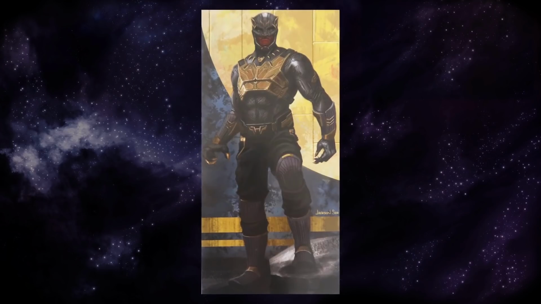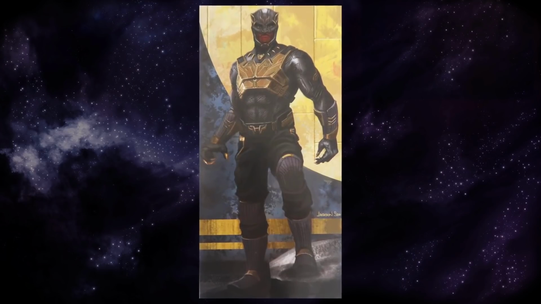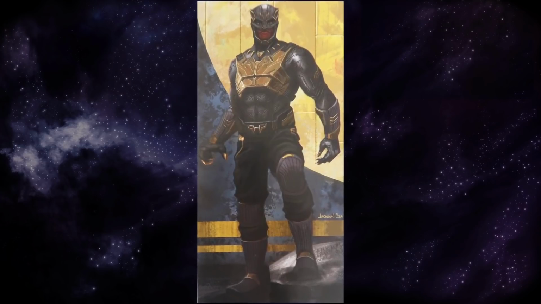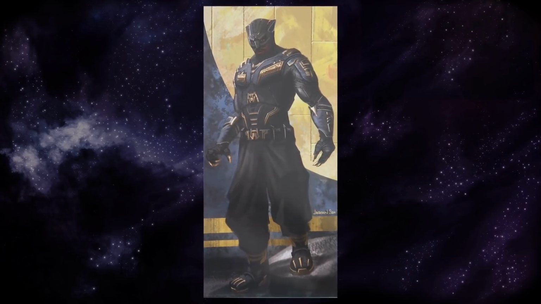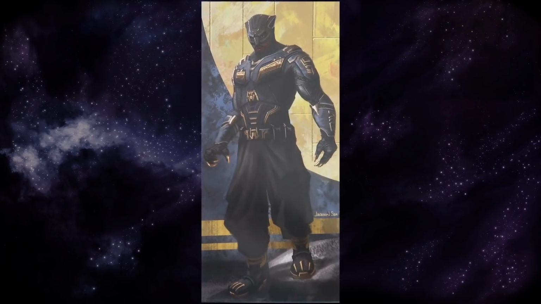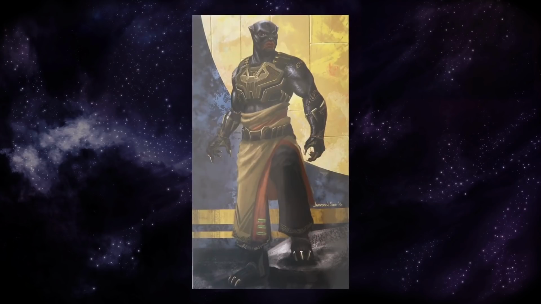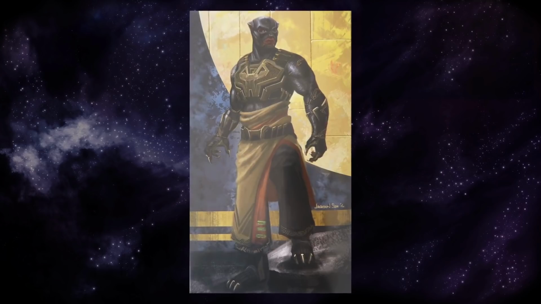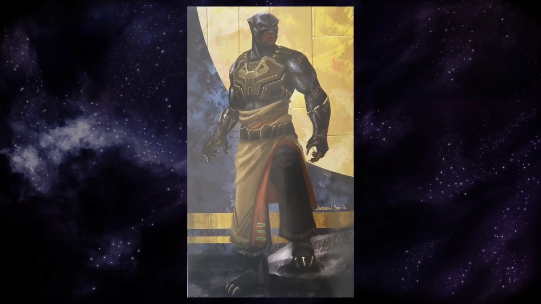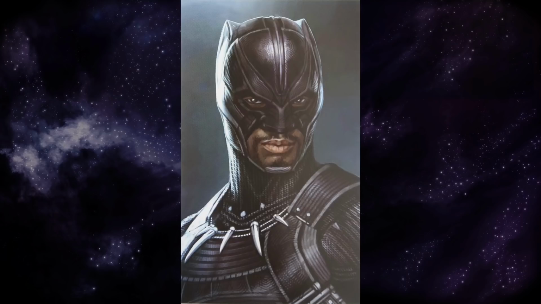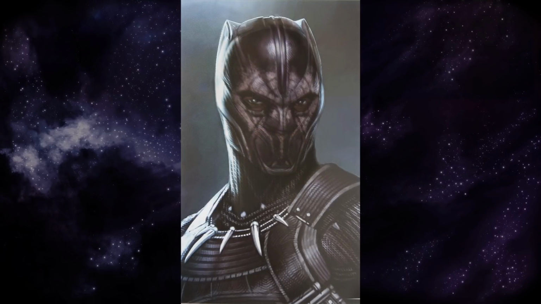Some designs from Jackson C also give us a look at a less slim and less modern body armor, which was also designed to look as different as possible to T'Challa's suits. He notes that the suit also includes gold accents to keep it aristocratic, rich and opulent, and worthy of a king.